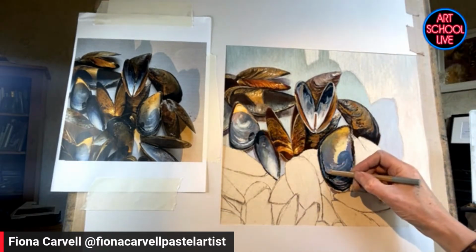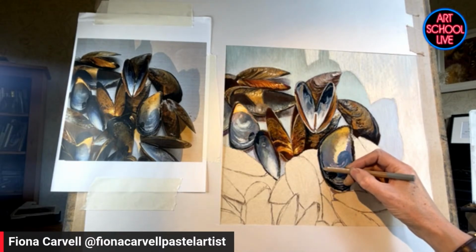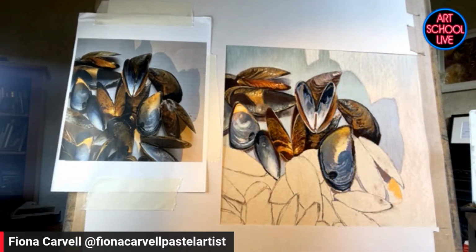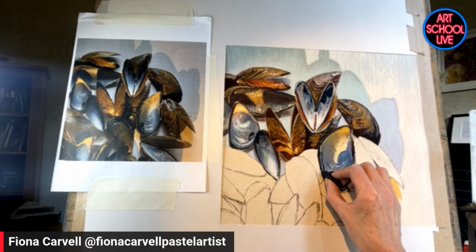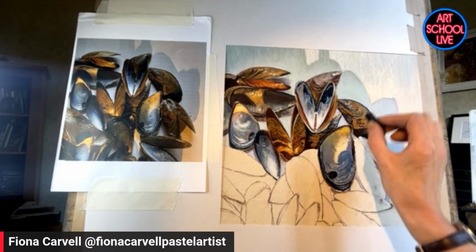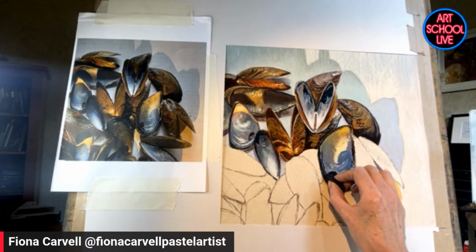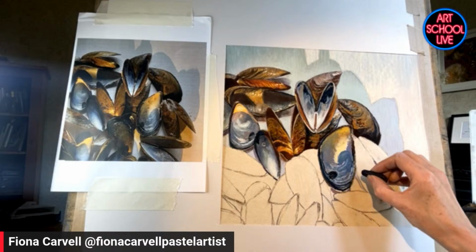And get some grey into here. So a lot of these lines around here are a little bit rough. So I'll be trying to reinstate some bits that are a bit more definite, and then leave other bits being a bit looser.